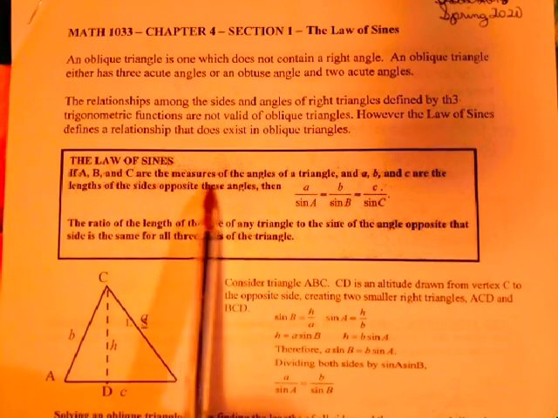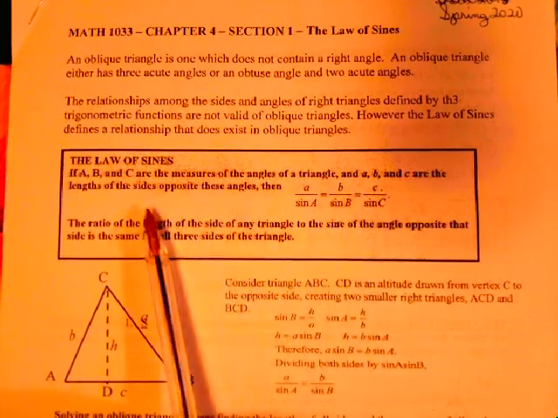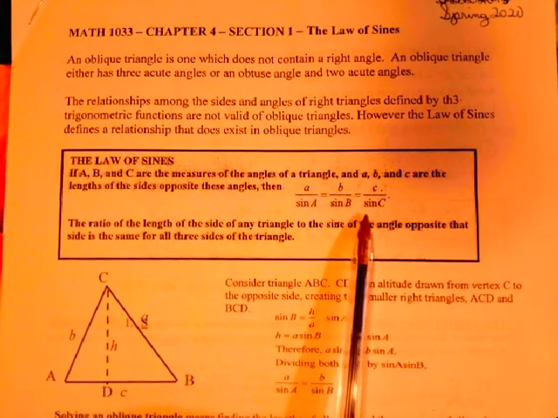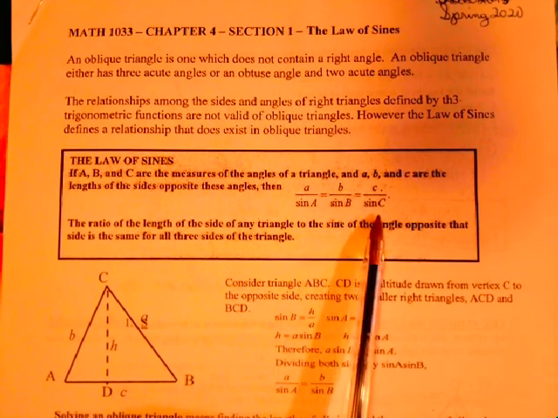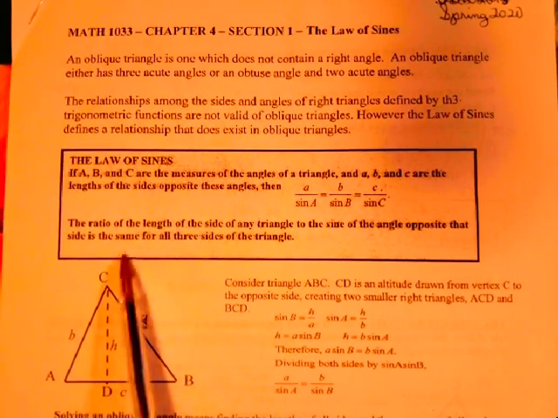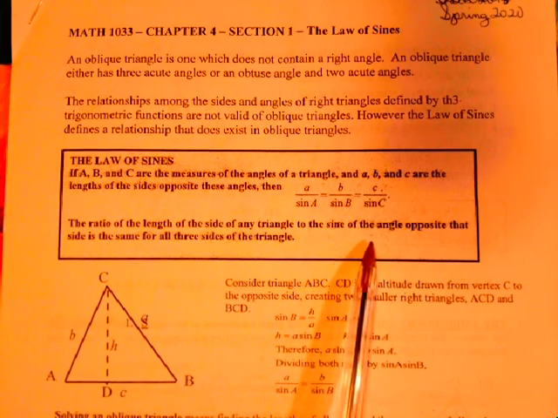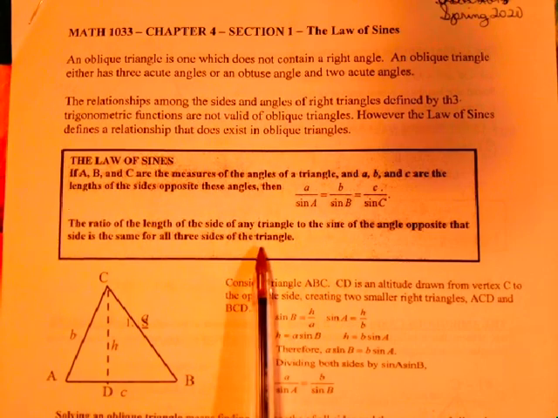If A, B, and C are the measures of the angles of a triangle, and small a, b, and c are the lengths of the sides, then this proportion is true: a is to sine of A, as b is to sine of B, as c is to sine of C. The ratio of the length of a side of any triangle to the sine of the angle opposite that side is the same for all three sides.